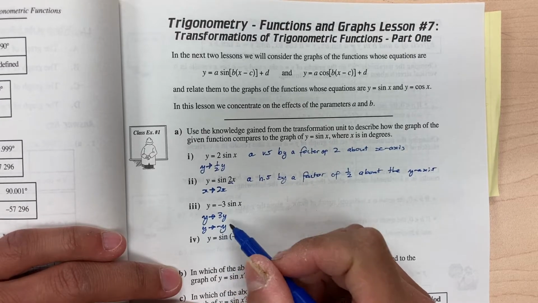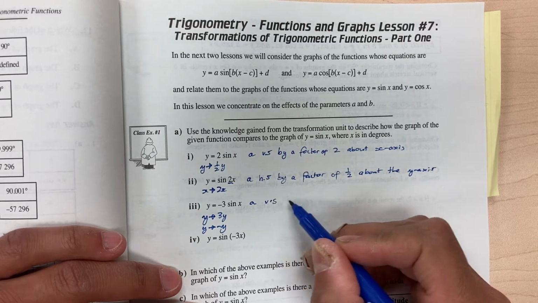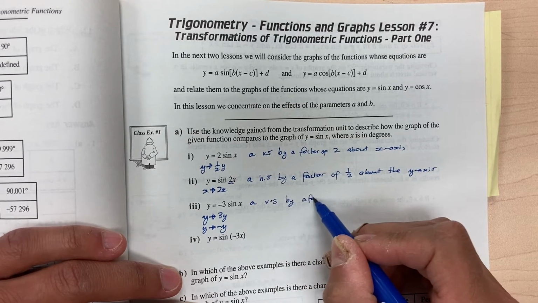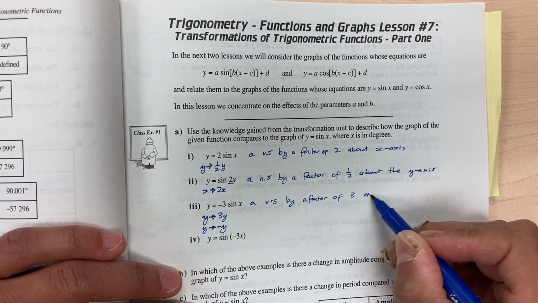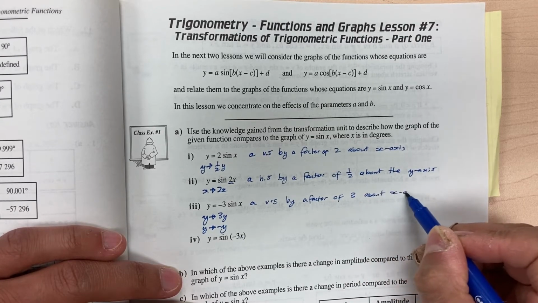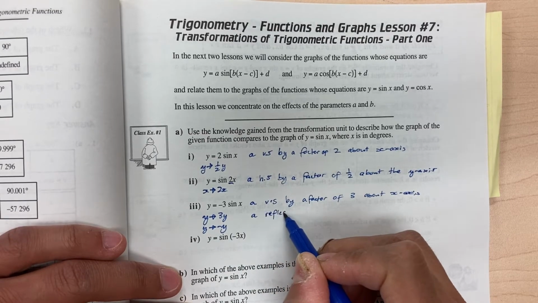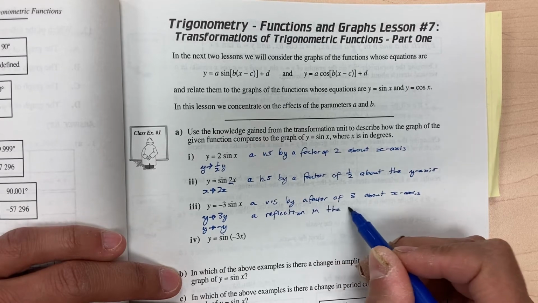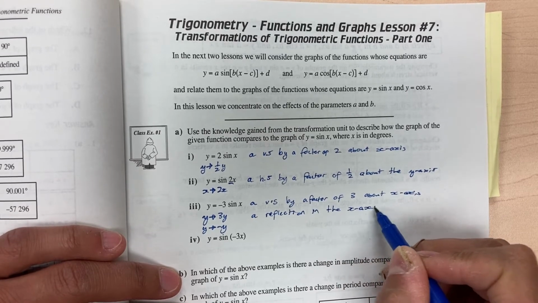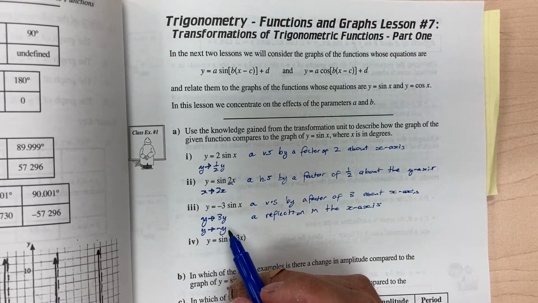When I have something like this, y to 3y, I also have y going to negative y. So there's two things happening here. There's going to be a vertical stretch by a factor of 3, and this is about the x-axis. But I also have a reflection, and this reflection is occurring in the x-axis. So all my y values that are positive are going to go to negative y values.